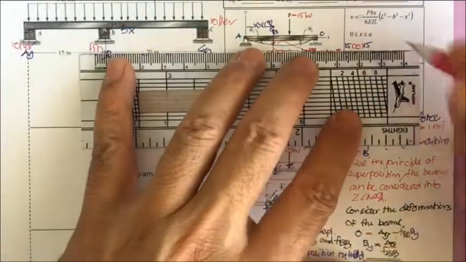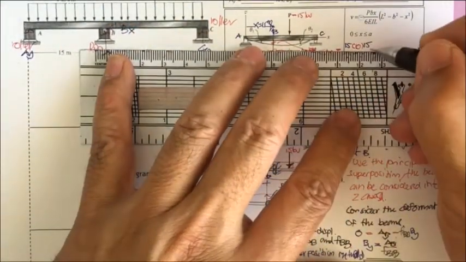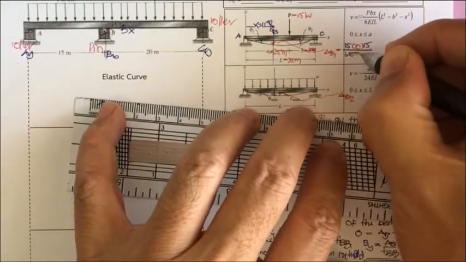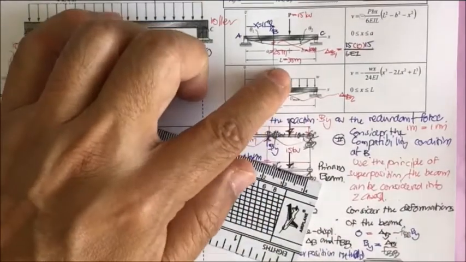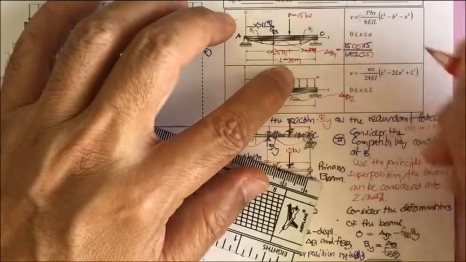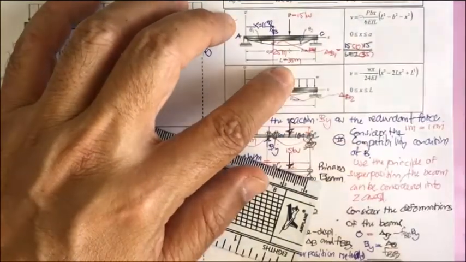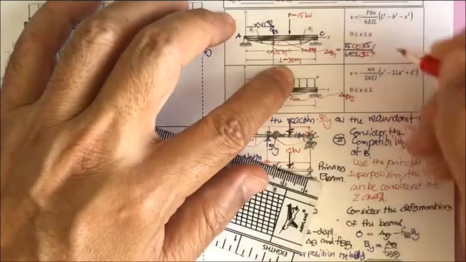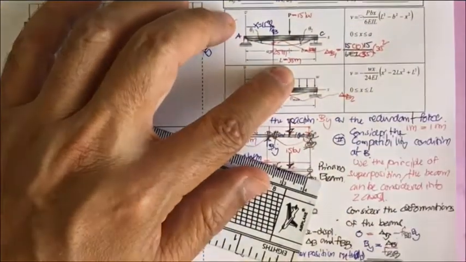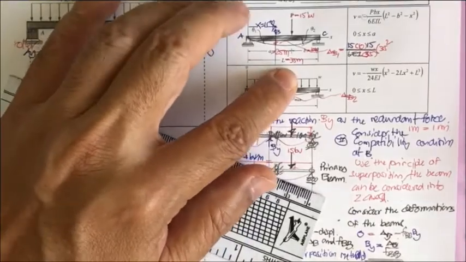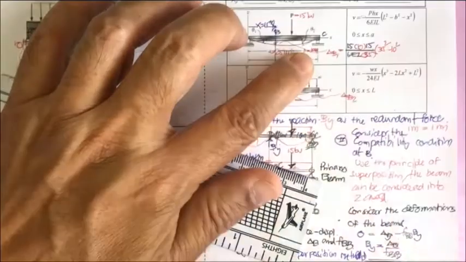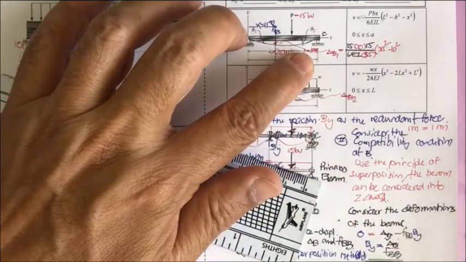It's going to be divided by 6 EIL, so divided by 6 EI. What is L? L is going to be 35, so in parentheses, L square is 35 square, and then minus B square, which is 10 square, and minus X square.